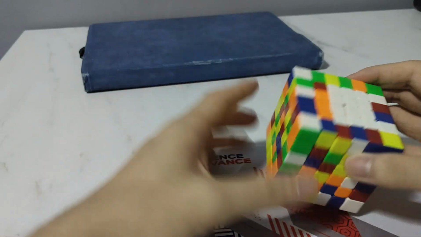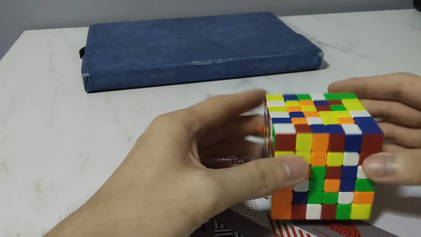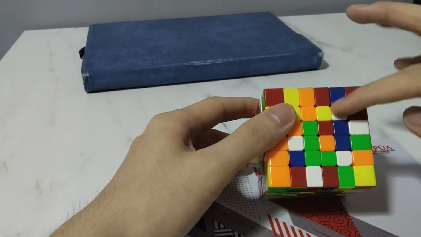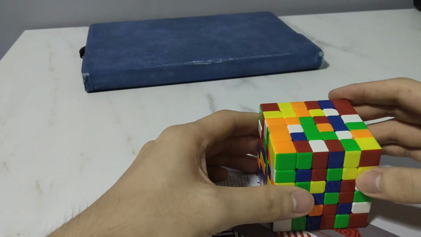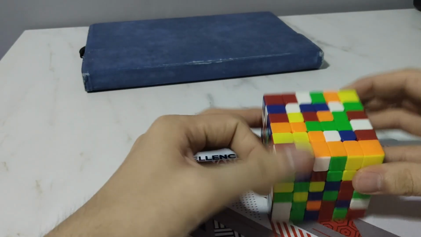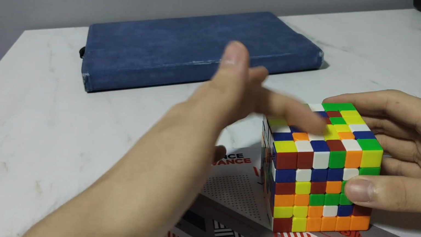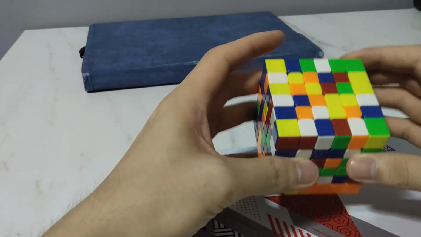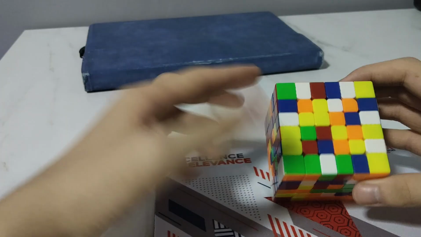Now we have the last bar to create. So here we have 2 corner centers aligned. I'm going to make that horizontal like this. So now it's at the top slice here. I'm going to bring this piece down. So I need this piece to be in the top slice as well.